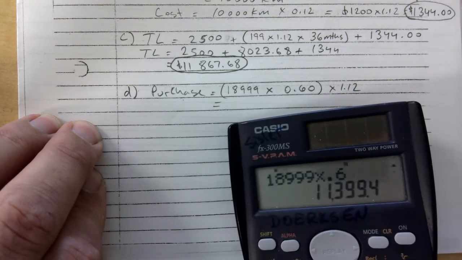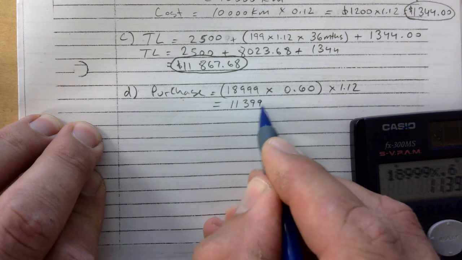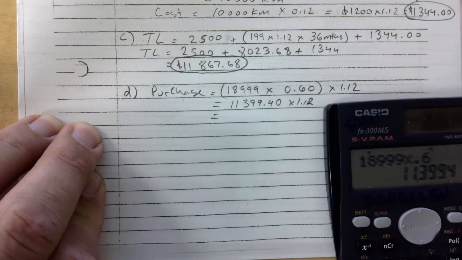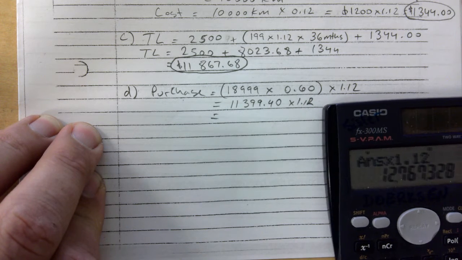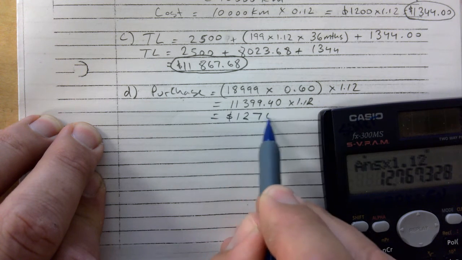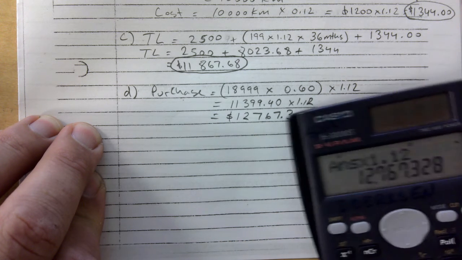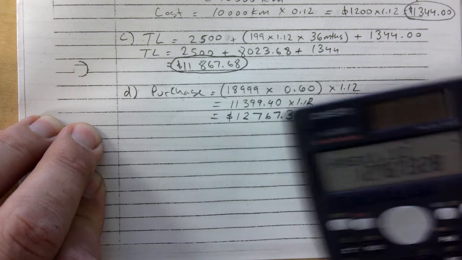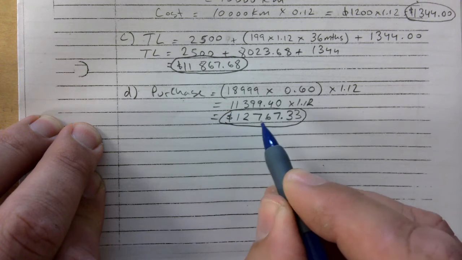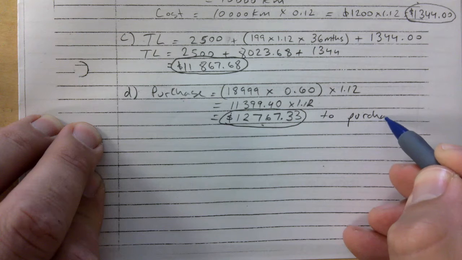So let's find 60% first. That's 11,399.40. And we're going to tax that. And that's 12,000. Now I need my dollar sign for my final answer. 33, that is. 8 bumps that to a 3, right? 33. And there you have it. That's the cost of purchase only, right? To purchase.